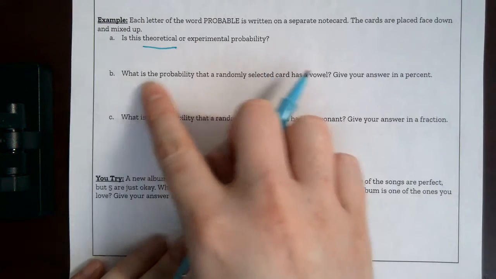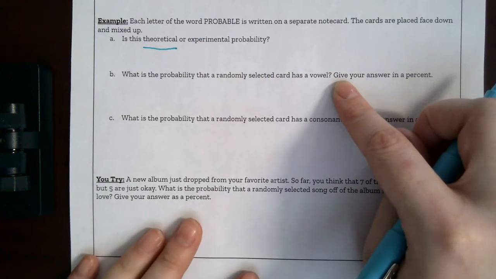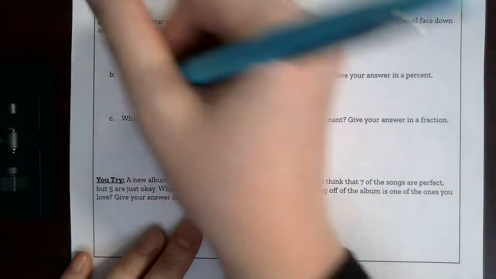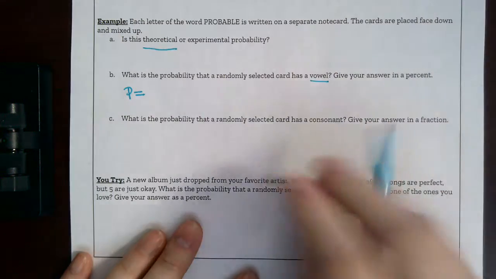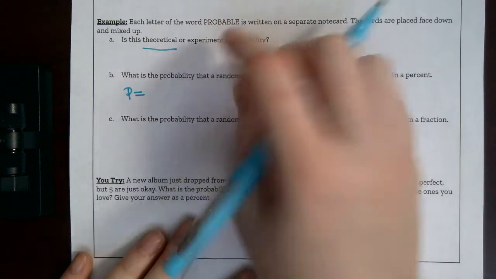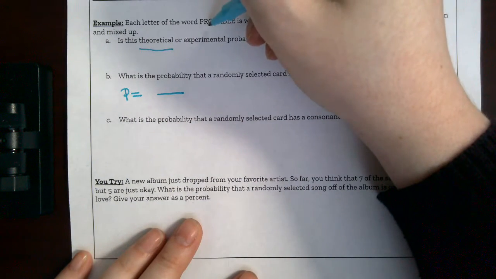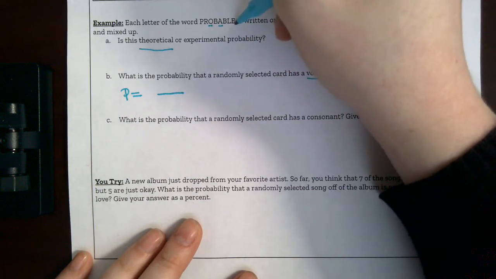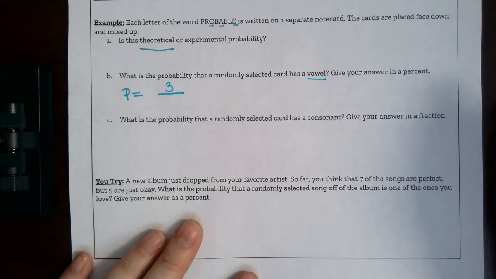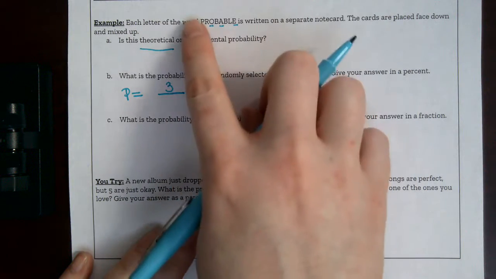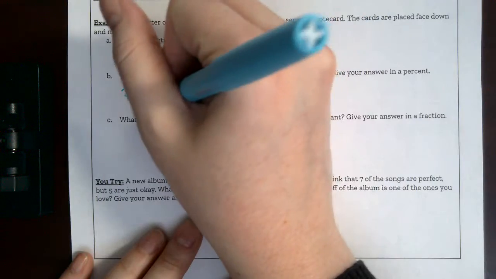So then part B, what is the probability that a randomly selected card has a vowel? To find our probability, we want the number of desired outcomes, which is a vowel, on top of the number of possible outcomes. So our desired outcomes are vowels. Looking here, we have vowels of O, A, and E. So there are 3 vowels. That's what we want. The number of total outcomes is 1, 2, 3, 4, 5, 6, 7, 8.